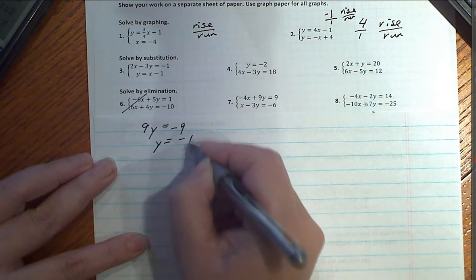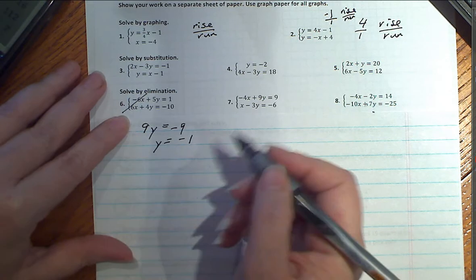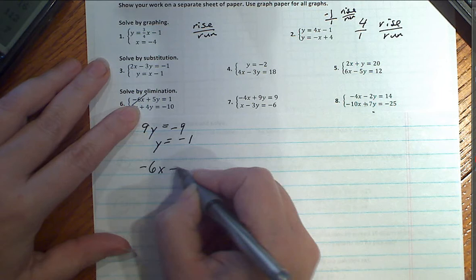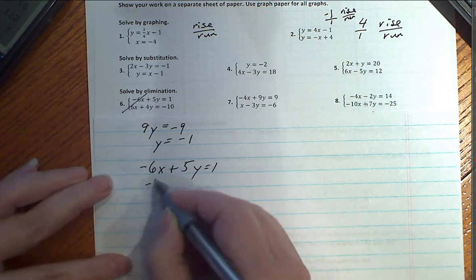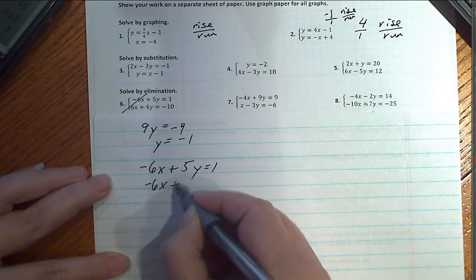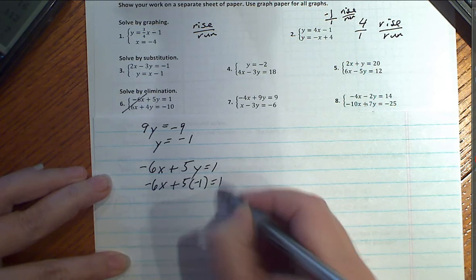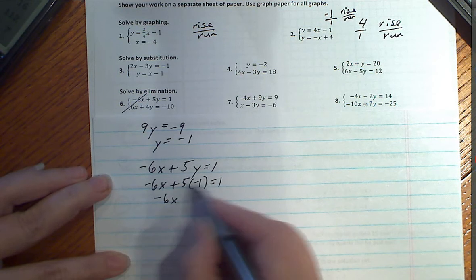Then I have to put it into one of these, so I'll do the top. Negative 6x plus 5y is equal to 1. Negative 6x plus 5 times negative 1 is equal to 1. Negative 6x, 5 times negative 1 is negative 5, is equal to 1.